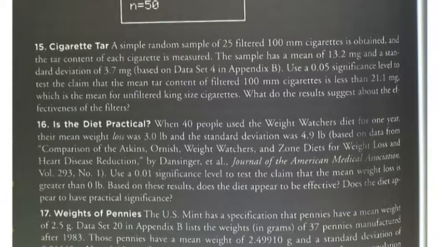Set up the null and alternative hypothesis. What do you think here? What would the null and alternative hypothesis be?